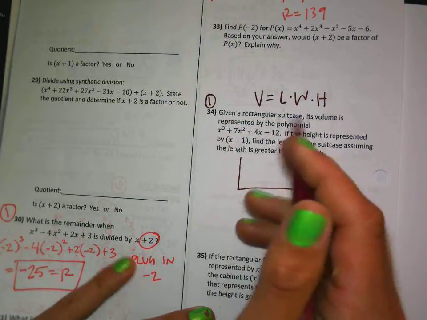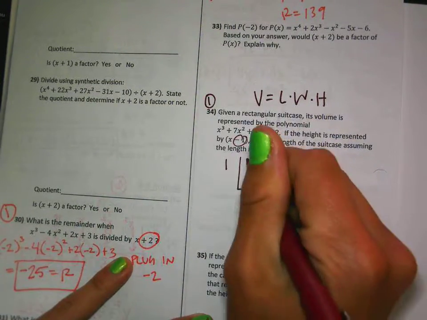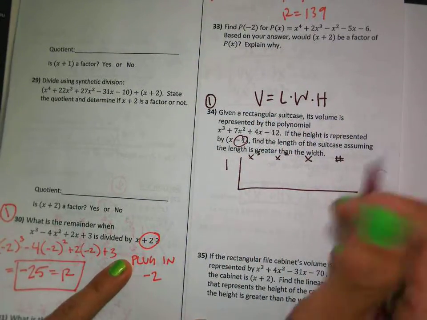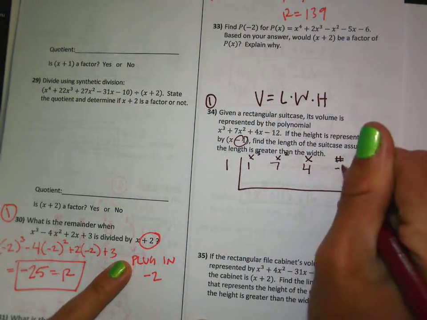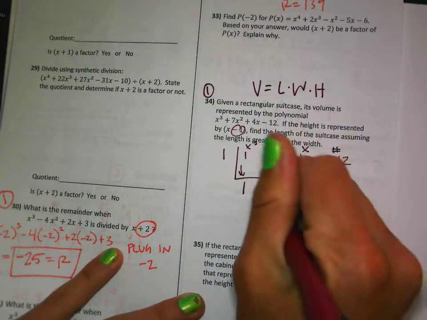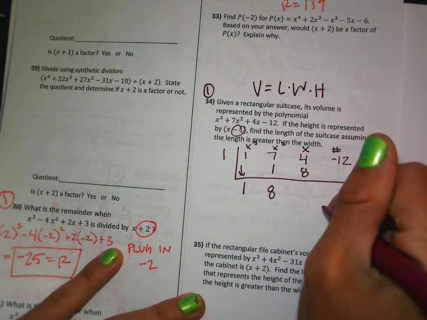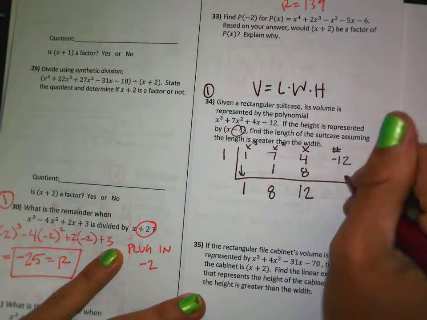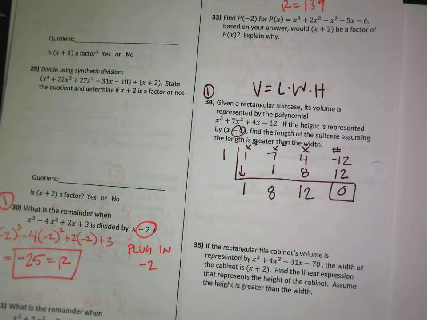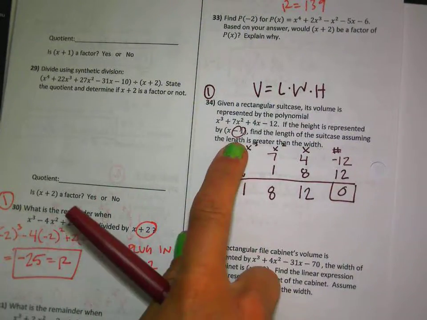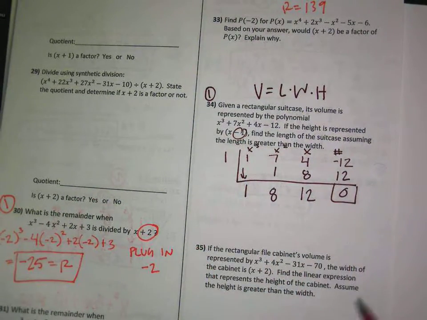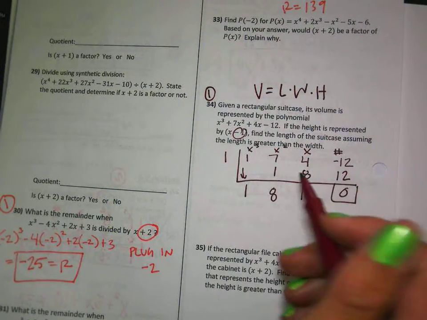What number goes on the outside? 1. A 1, positive 1. For my exponents, I have x cubed, x squared, x. Good. 1, 7, 4, negative 12. Drop the 1. So what goes here? 1, 8, 8, 12, 12. If you're not getting 0 as your remainder, you probably did something wrong because x minus 1 is a factor. I'm telling you it's a factor. So if you're not getting 0, you probably did something wrong. If you're doing this word problem, I tell you it's the height.